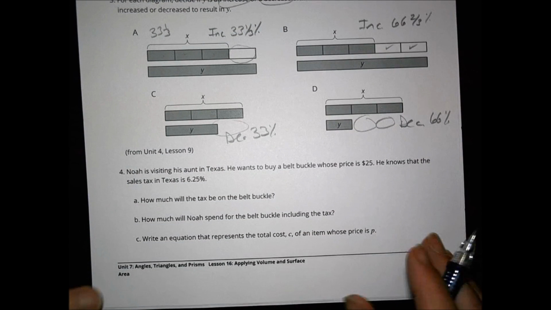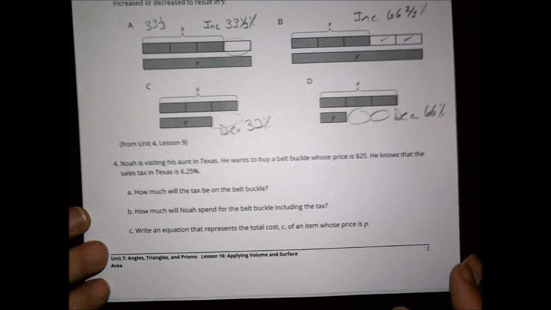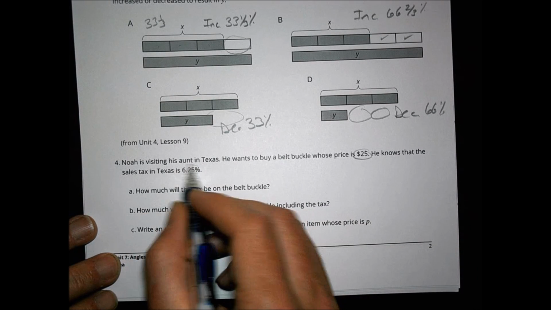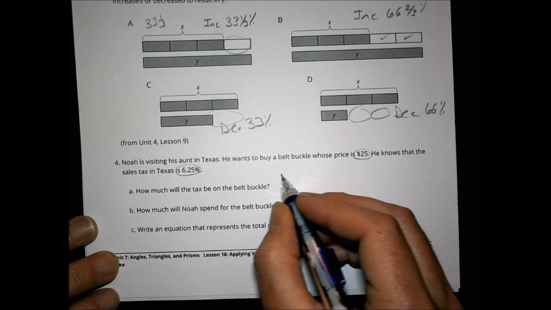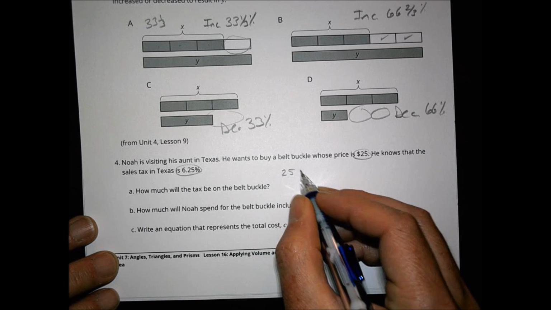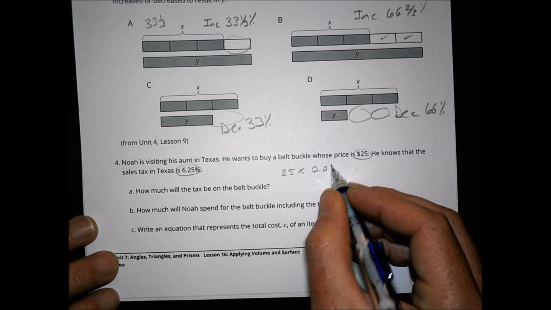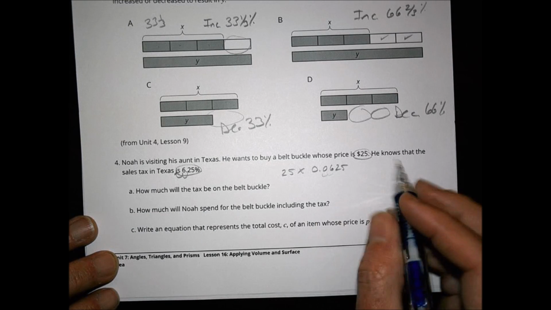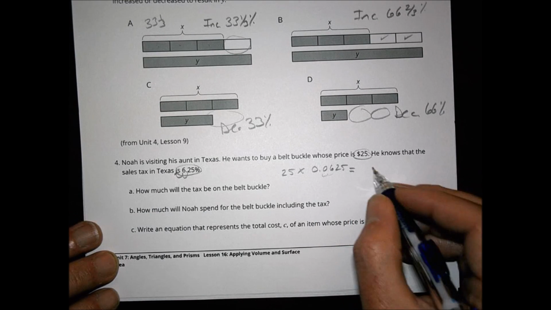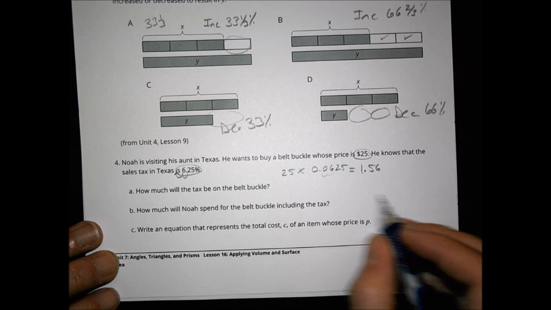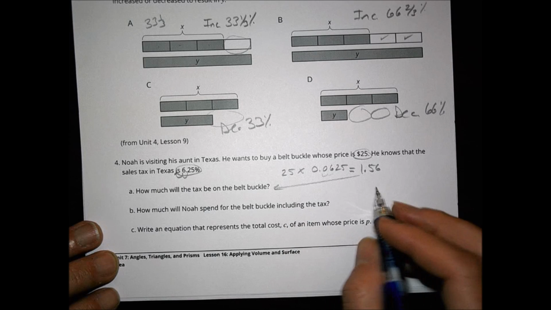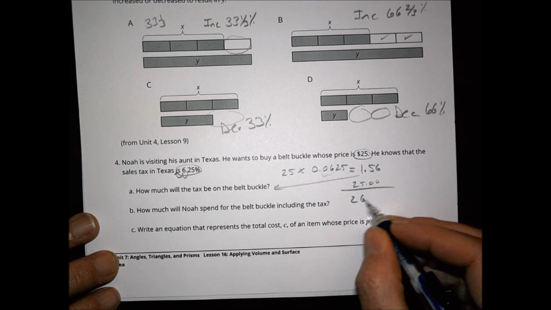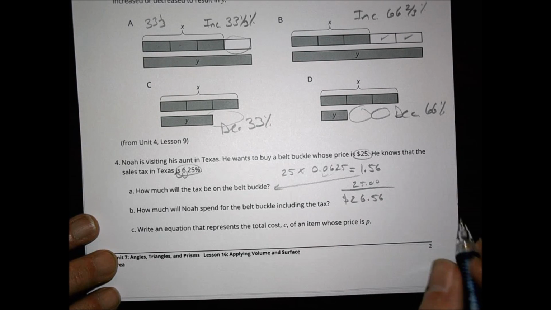And number 4. Noah is visiting his aunt in Texas. He wants to buy a belt buckle whose price is $25. He knows that sales tax is 6.25%. So how much will the tax be? So if I just want to find the tax, I'll do $25 times the tax rate, 0.0625. Again, move that over 2 spaces, right? So 25 times 0.0625 is $1.56. That's the tax. Now how much will he spend on the buckle? We're going to add that to the $25 that it costs, and you have $26.56.